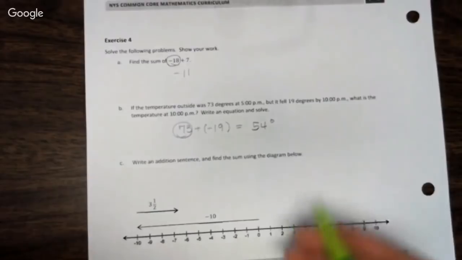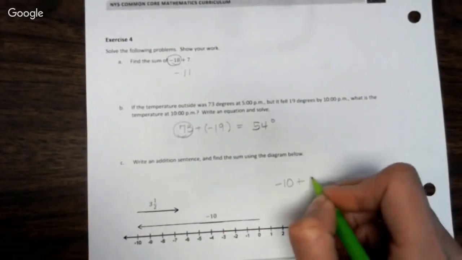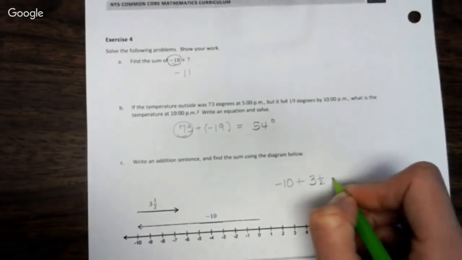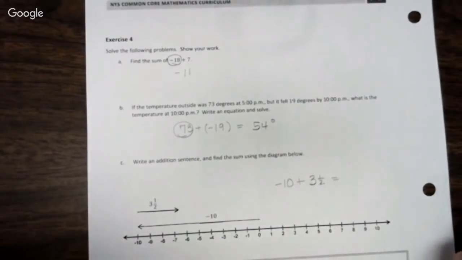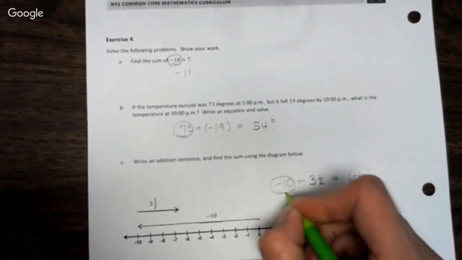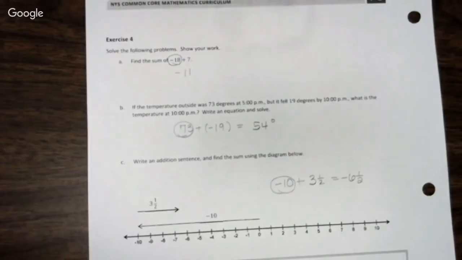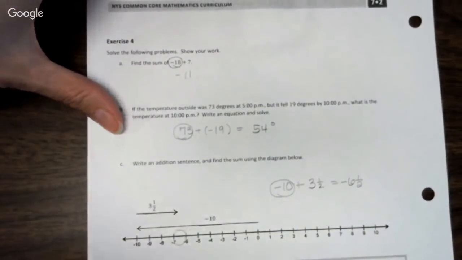Last one, we're going to take these two numbers and write a number sentence. The first number is negative 10. The second number is 3.5. Since they are opposite signs, we're going to subtract those two numbers. When we do that, we get 6.5. The larger number is negative, so that means my answer would be negative. And if you look on the number line, that's right about where it ends.